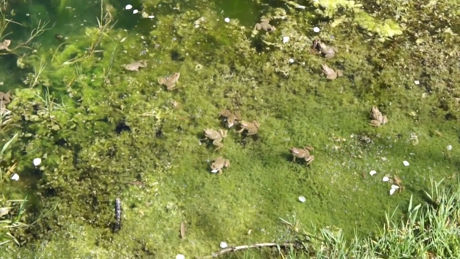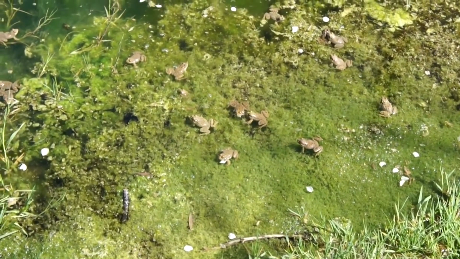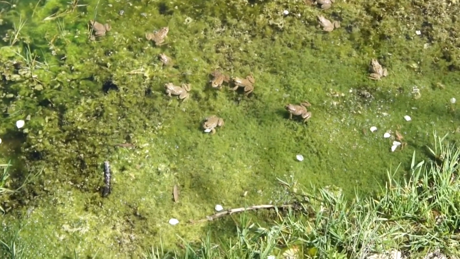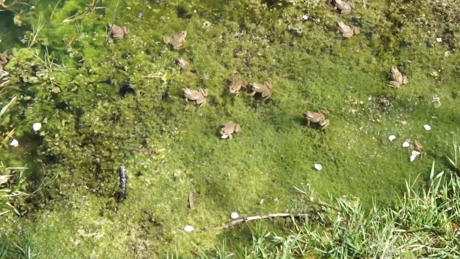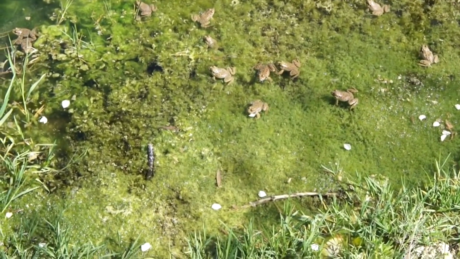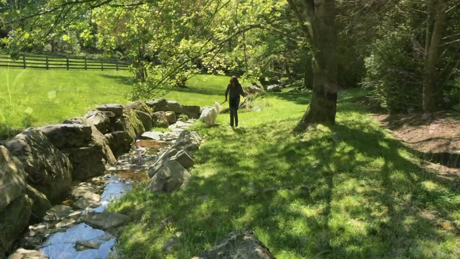Look at this frog. This frog lives in the stream close to my house. Now, frogs have both lungs and they can also breathe through their skin. So they can live in the water and out of the water. That's why a frog is an amphibian.